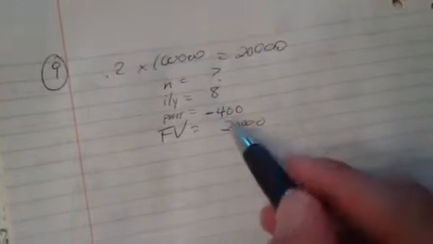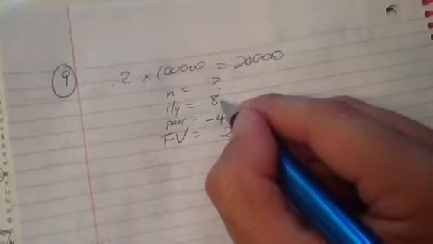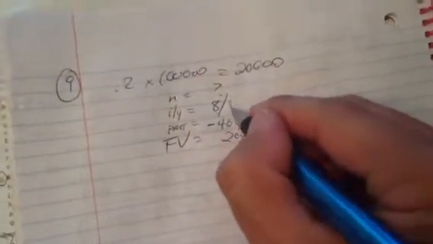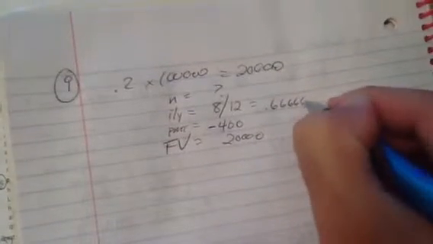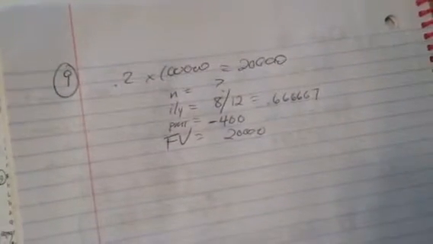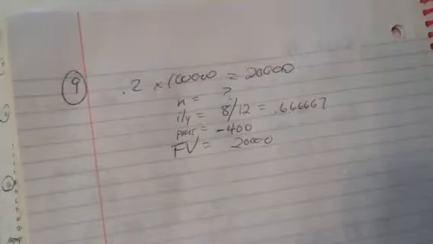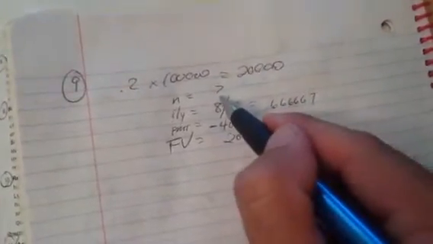The other thing is that since this is a monthly amount, the payments that he's setting aside are monthly, then we have to change our interest rate into monthly terms. So that 8% annually is now 0.6667 monthly. And then the n that we crank out of here when we get an answer is going to be in monthly terms as well.